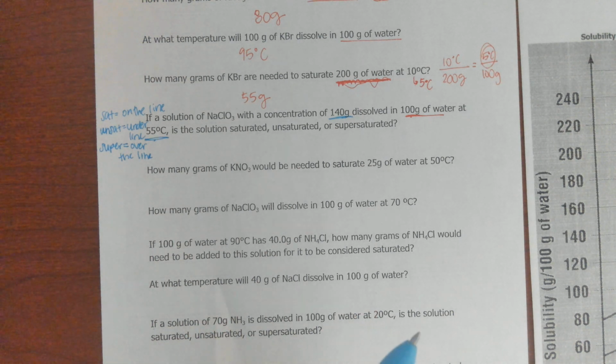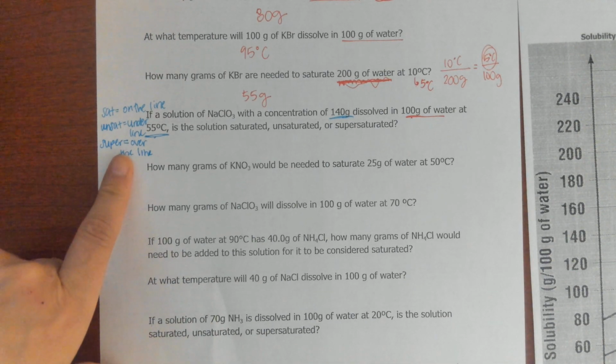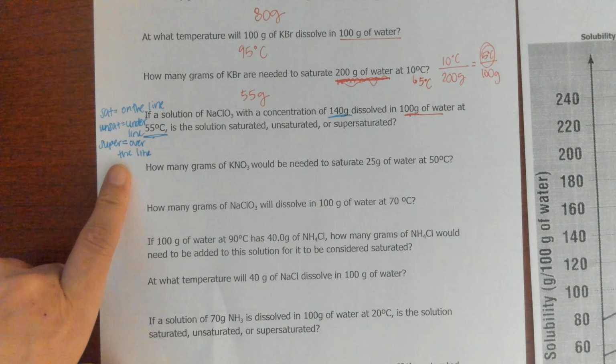It can't hold any more, but you shouldn't lose any more because it's the perfect amount of concentration. And then supersaturated is, again, when you have too much. That's when the Kool-Aid is way too sweet, and some of it is settling at the bottom and not dissolving. That would be supersaturated. Okay?